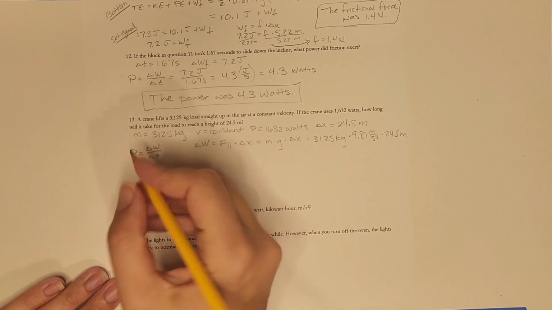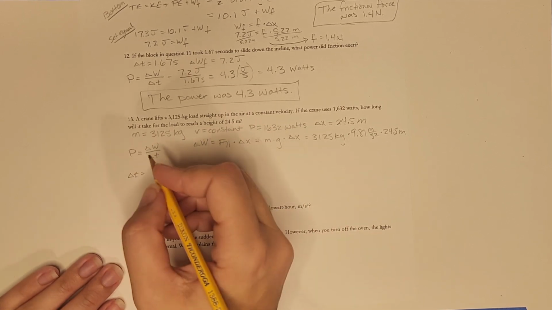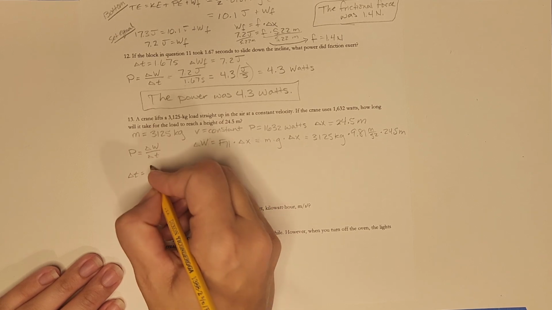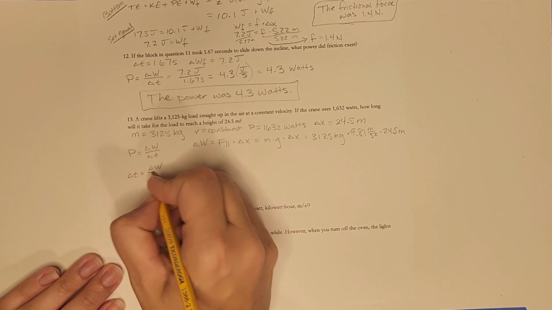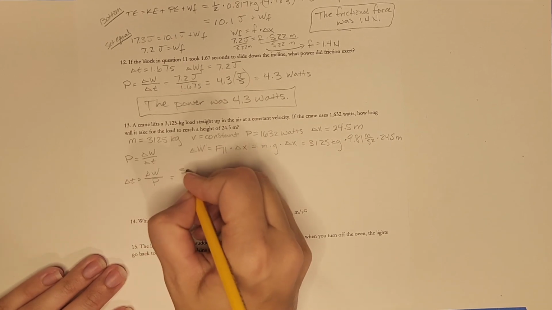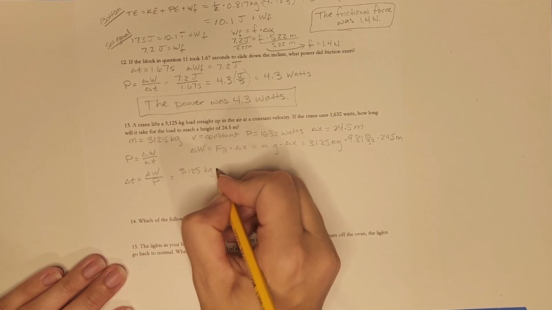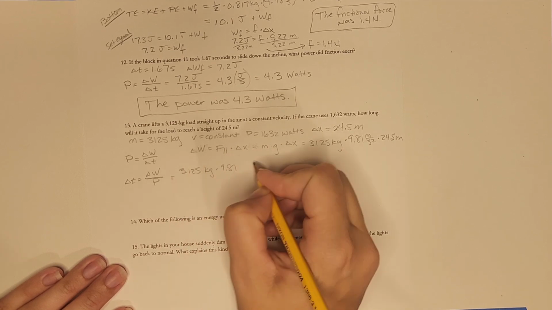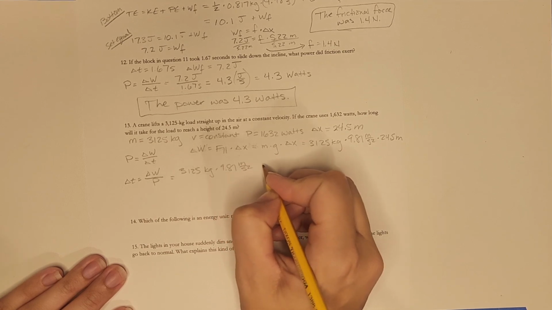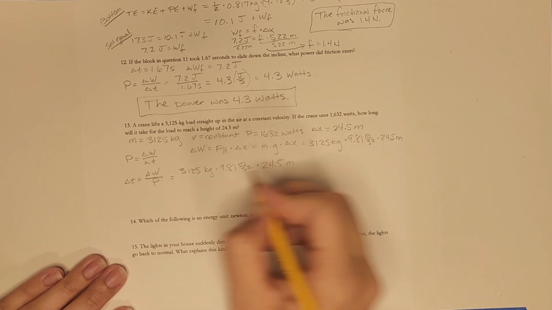And we're solving for delta T, so our delta T equals our delta W divided by our power. So we'll just plug all this in here, 3,125 kilograms times 9.81 meters per second squared times 24.5 meters.